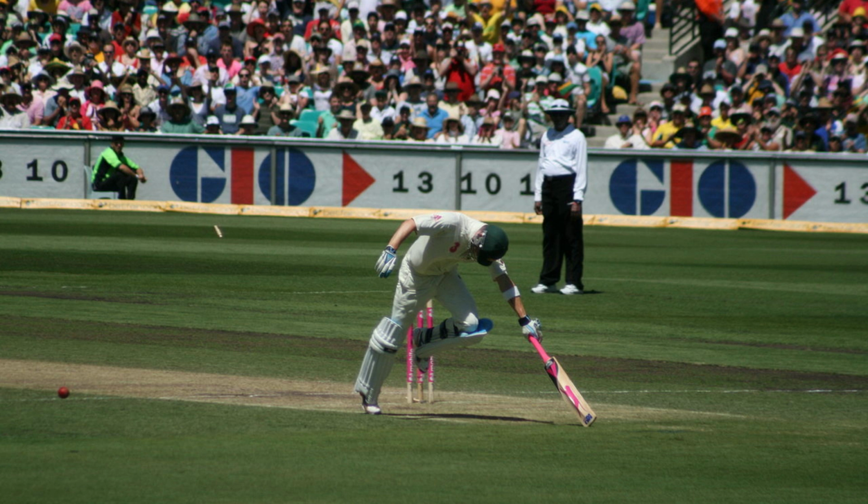If the batters decide to take a run, but the fielders hit the stumps before the batter's bat is behind the crease, the batter is run out. As you can see in this image, the batter is struggling to get past the line. He just got past the line there, but the ball had hit the stumps. I believe in this image the batter was given out, run out.